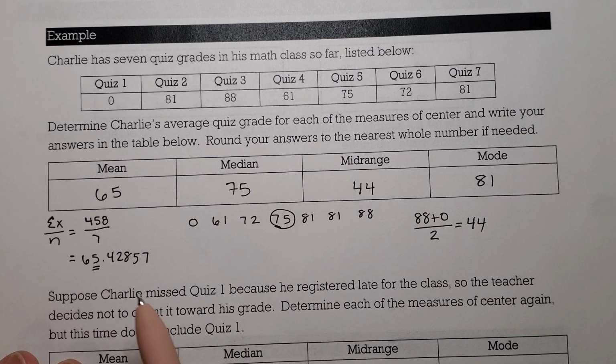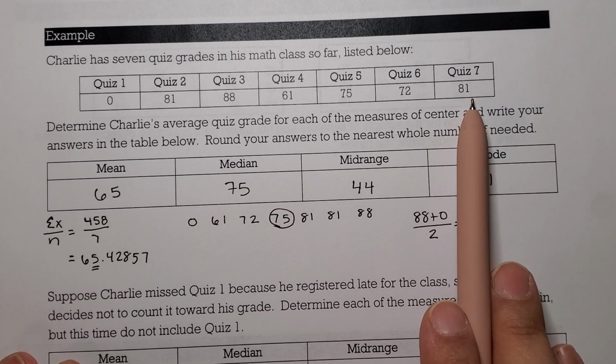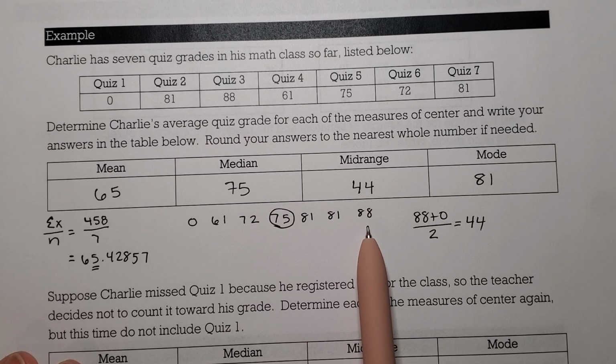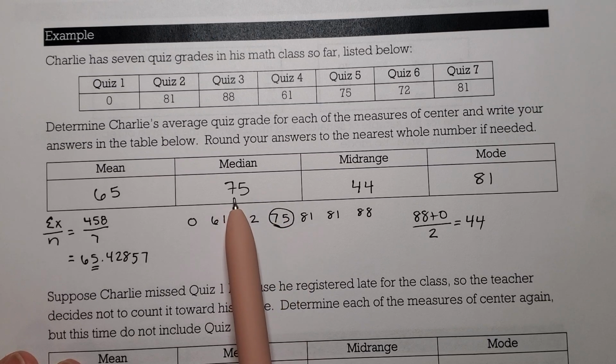For the median, the quizzes are in order based on the order that Charlie took them. So I had to put them in order from smallest to largest first. And after I did that, the number that was in the middle was 75. So for the median, I got 75.